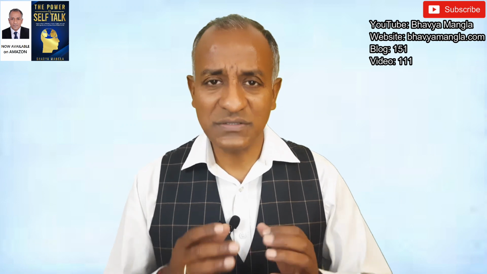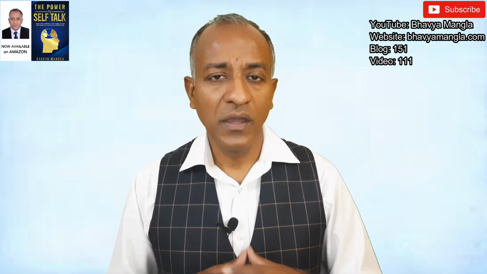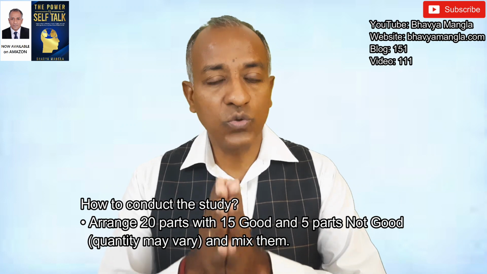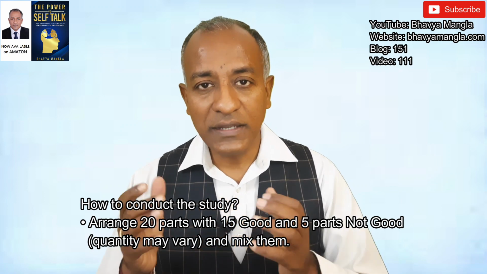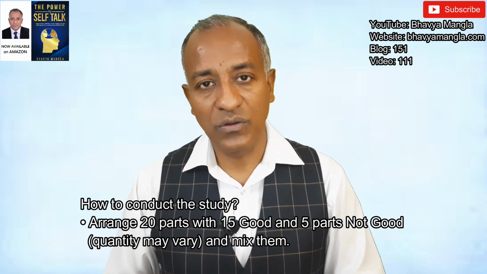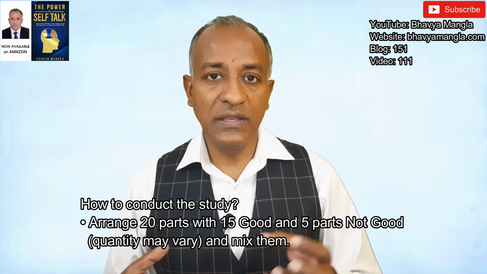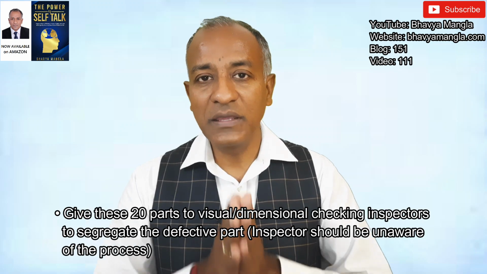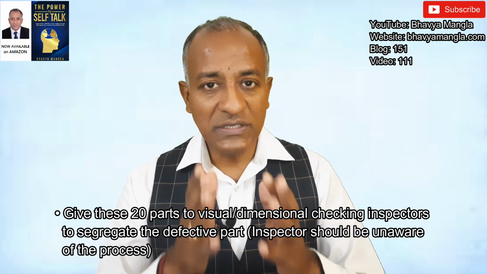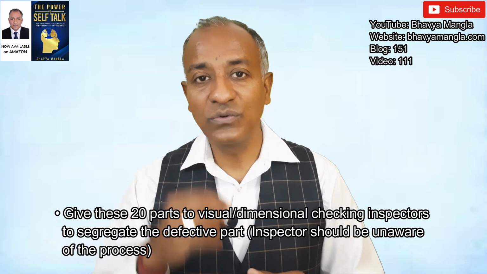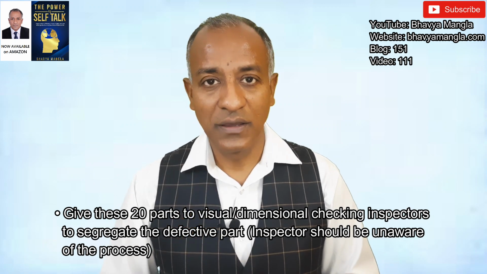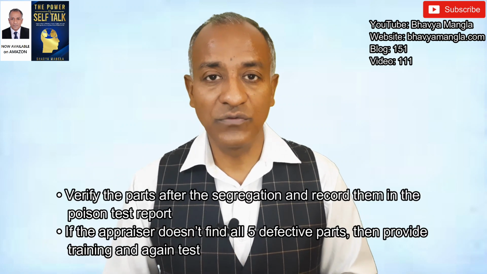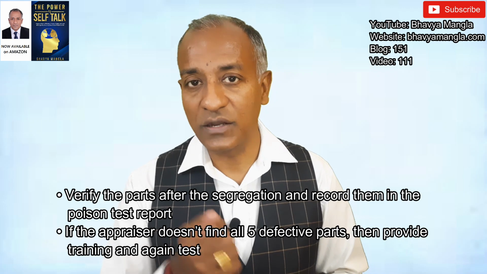Now the next step is how to conduct this particular study. The study is very simple. Let's take an example where we take 20 different pieces, out of which 15 pieces are good and 5 pieces are not good. Those 15 good pieces and 5 not good pieces are mixed together and then given to the inspector to see whether they can identify those 5 not good pieces or not. If they can find those 5 not good pieces, it means they are qualified and competent.